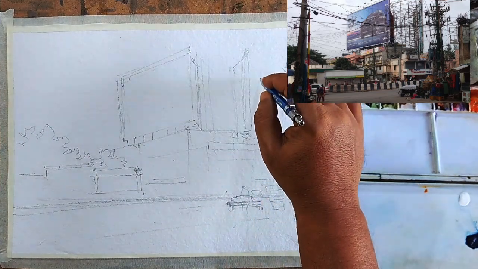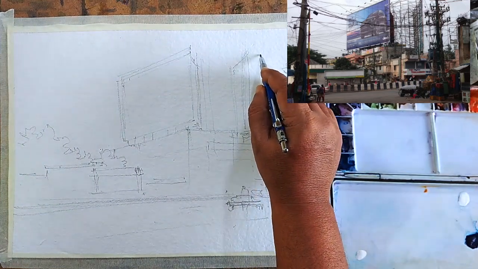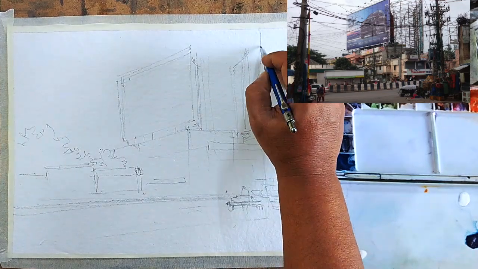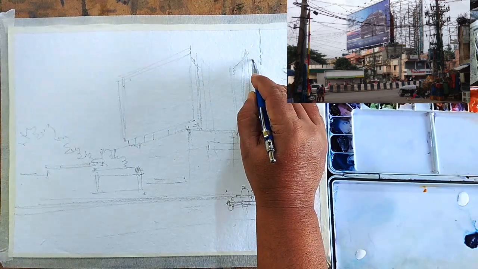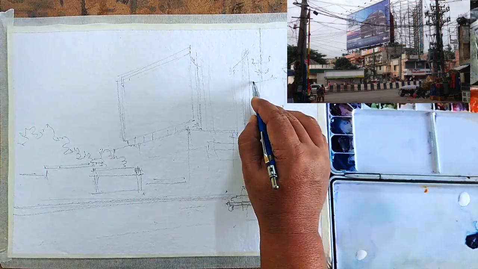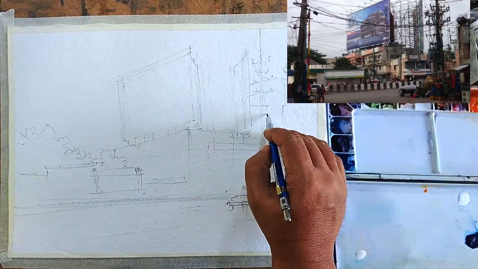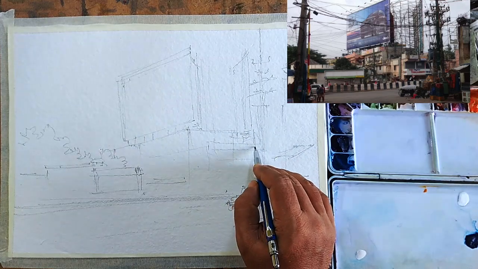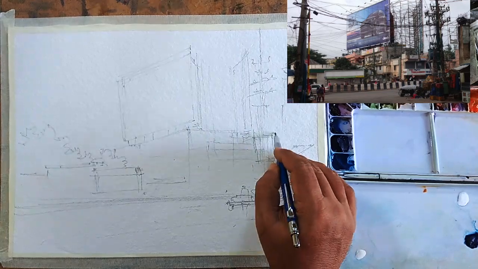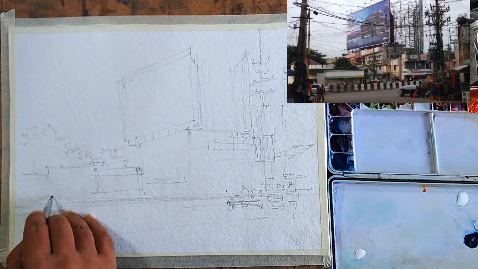And now comes a kind of electric pole here. In fact, it is crossing the sky here. A lot of things here. And another electric pole here.